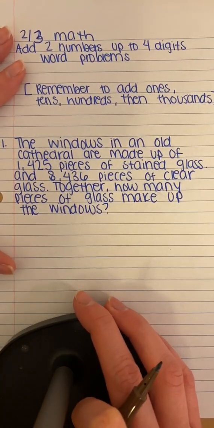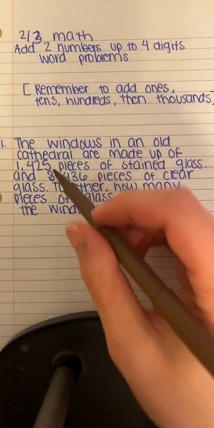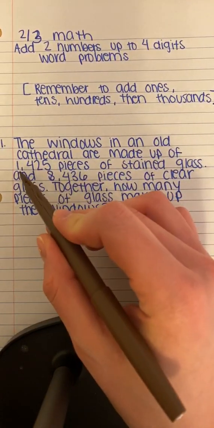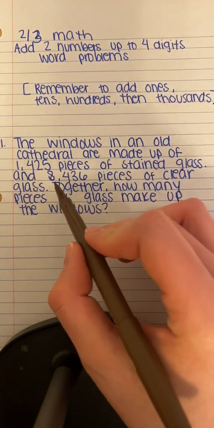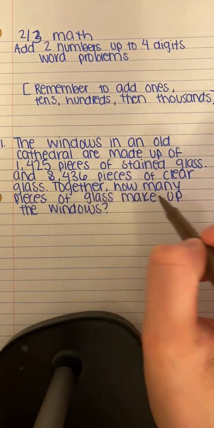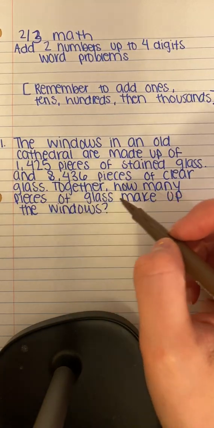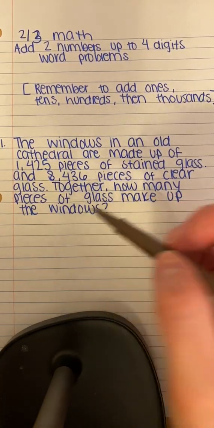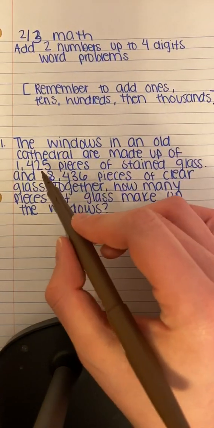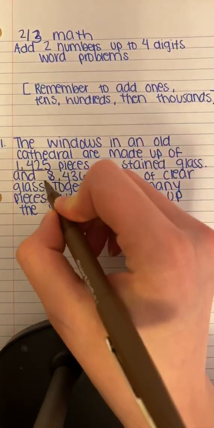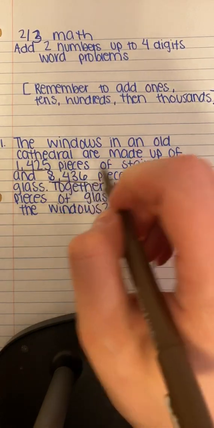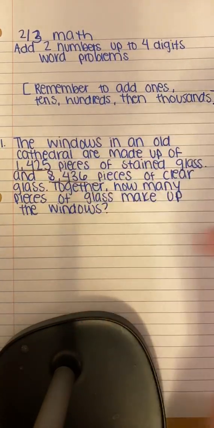So for number 1, the windows in an old cathedral are made up of 1,425 pieces of stained glass and 8,436 pieces of clear glass. Together, how many pieces of glass make up the windows? So we know how many stained glass pieces there are and how many clear glass pieces there are. Now we want to know the total, so we want to add them together.